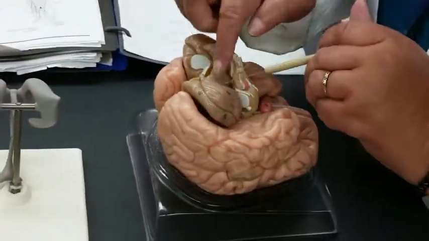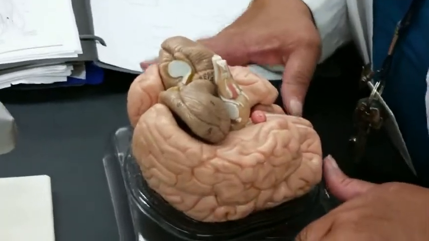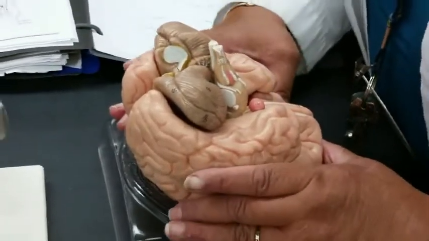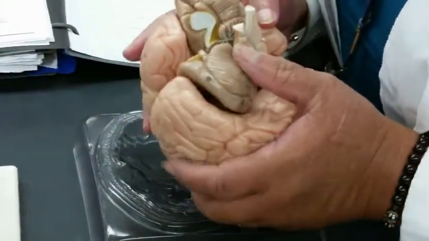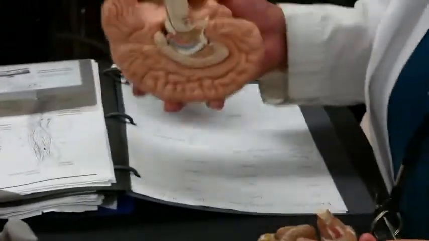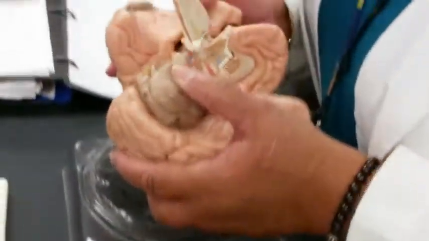Behind it would be what? In brown is the cerebellum. Now the brain has two hemispheres, right and left. So now I am separating the brain into two halves. This would be the right cerebral hemisphere, and this would be the left cerebral hemisphere.